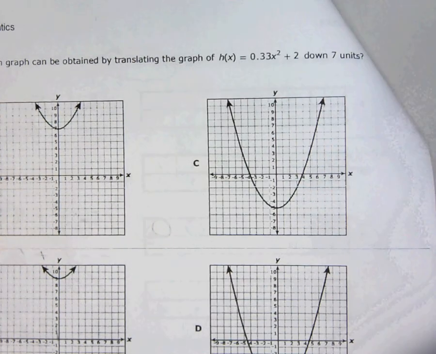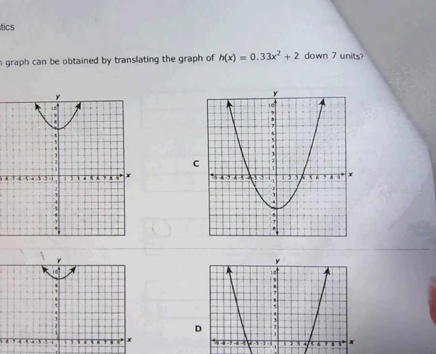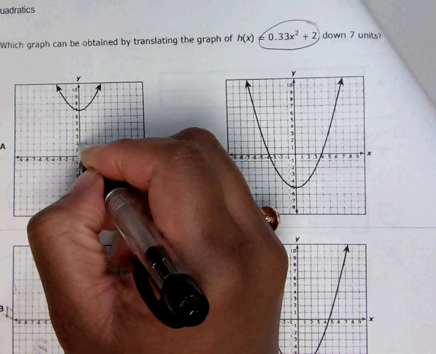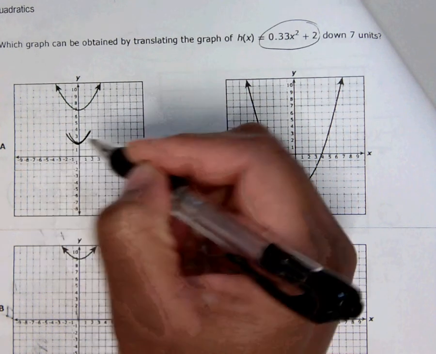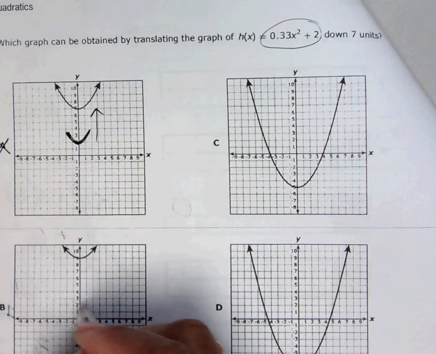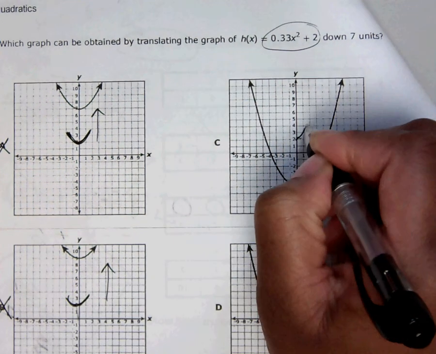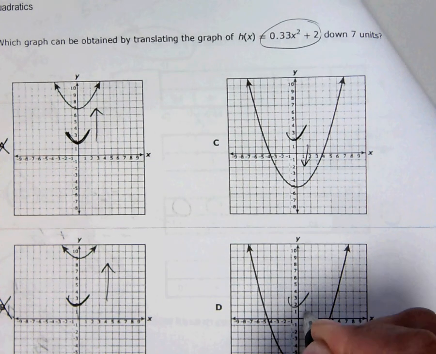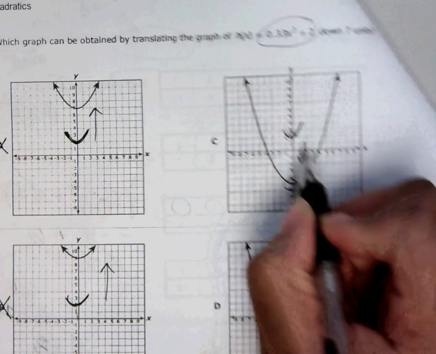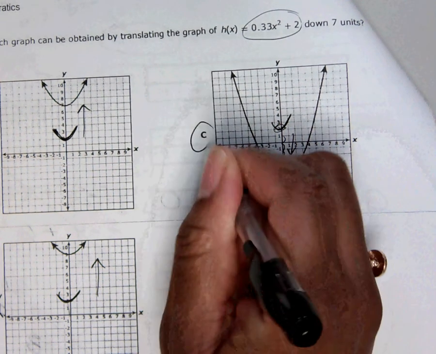Which graph can be obtained by translating the graph of h of x equals 0.33 x squared plus 2 down 7 units? Okay, so first I have to know what it looks like. And when you put it in the calculator, you will see that it is at 2. So if I'm at 2 and I'm trying to go down 7, this one goes up, so that's wrong. This one here, if I start at 2, it's going up, so that's wrong. Now this one goes down, and this one goes down. So now we just have to figure out which one goes down 7. If I'm at 2 and I end at negative 5, that would be 1, 2, 3, 4, 5, 6, 7. Answer is C.